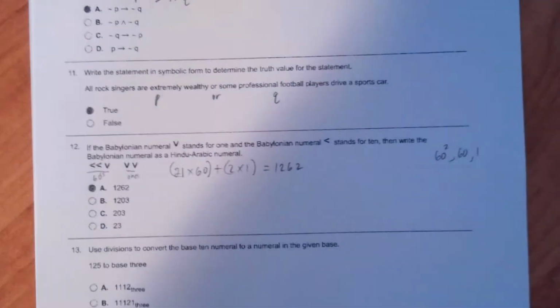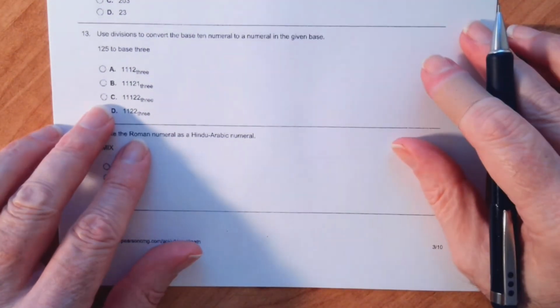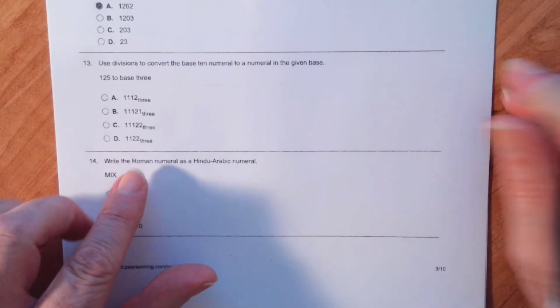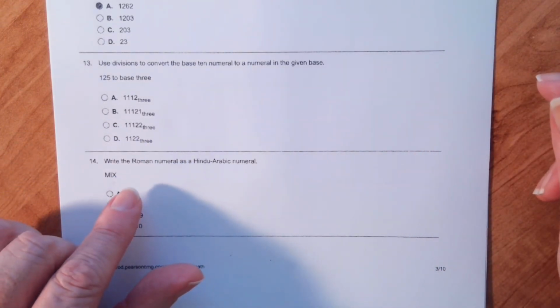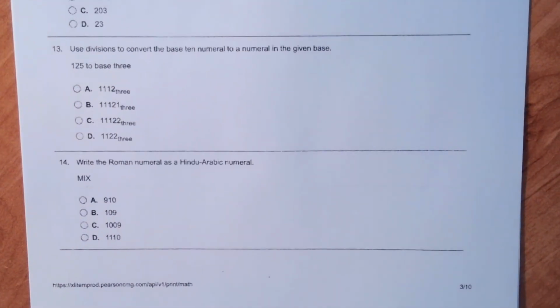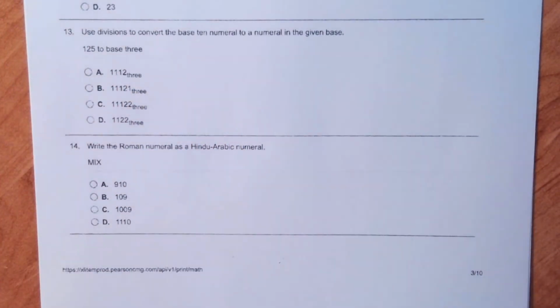All right, let's go on to number 13. It says use divisions to convert the base 10 numeral to a numeral in the given base. Whoops, sorry about that. My computer just went quiet there.